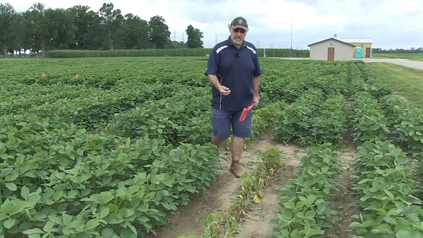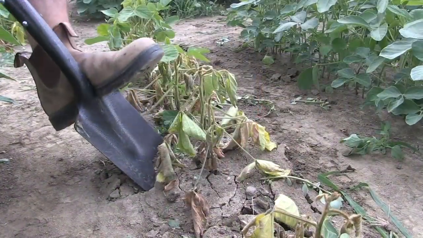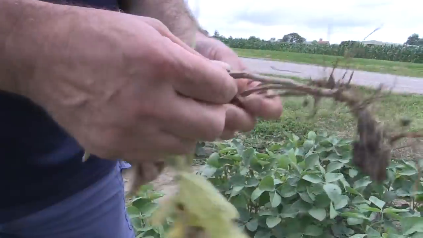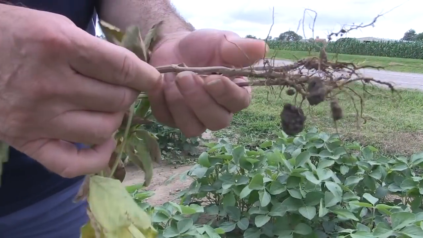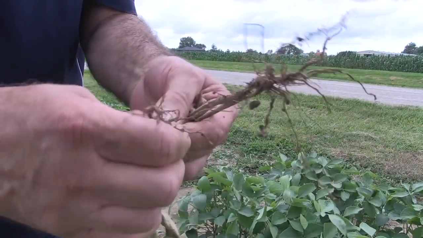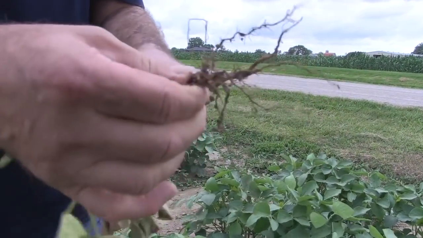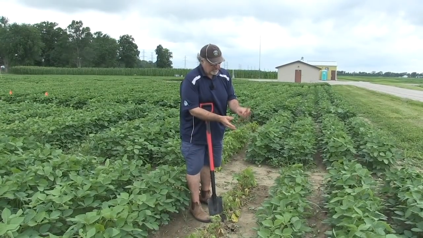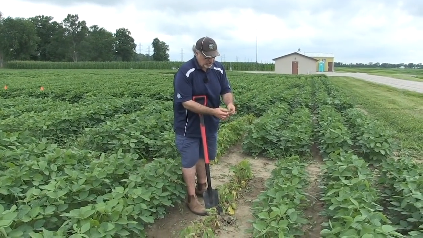You also will see that in most cases as we dig these up, a lot of those lateral roots will be pruned off, and it'll be a wet, mushy infection in that. And so all the roots are basically rotted away. We've got nothing left. You've got a wilting on there. You see those leaves stay attached to those plants.